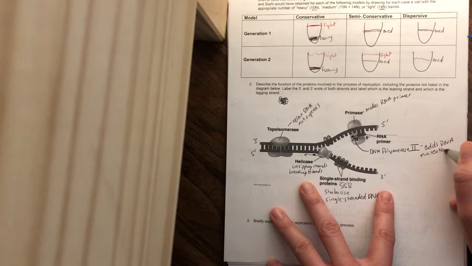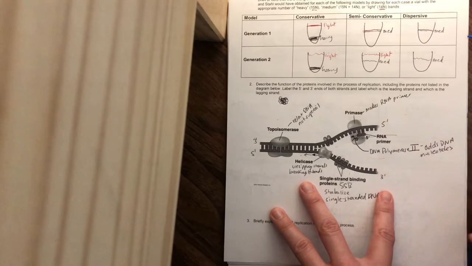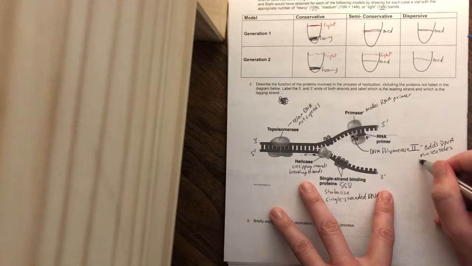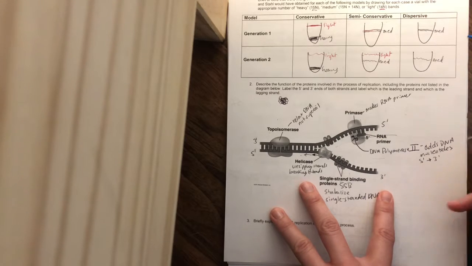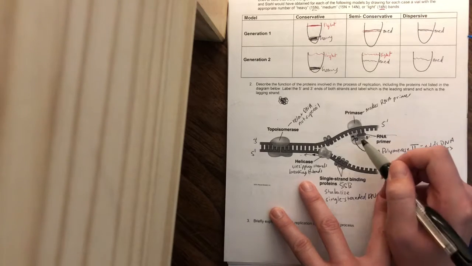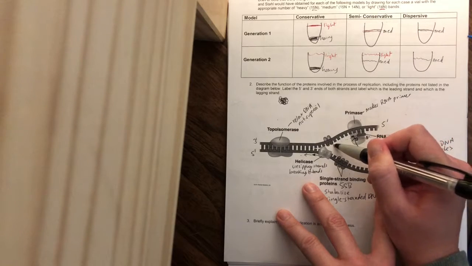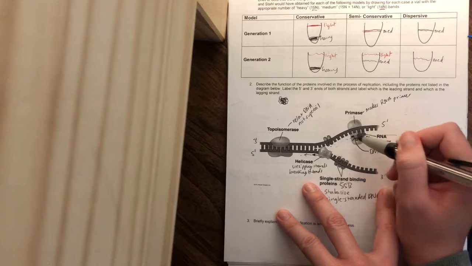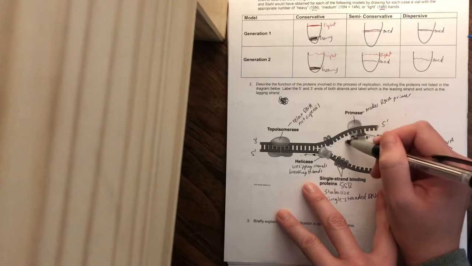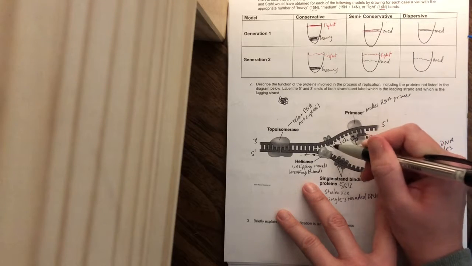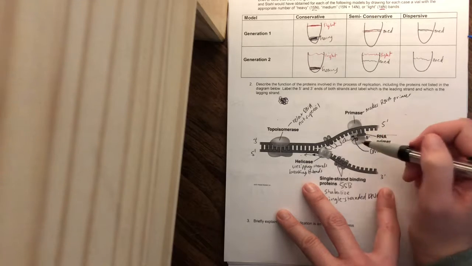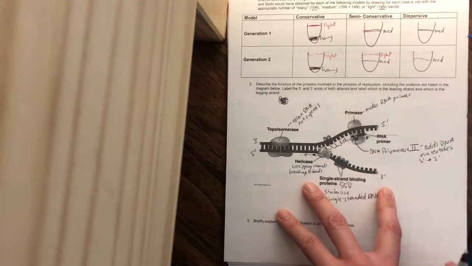So it makes the strand. It's going in the 5' to 3' direction always. So it'll land right here next to the RNA primer, and then it'll start making those nucleotides to fill in the other side of the DNA. And it again moves from 5' to 3'.